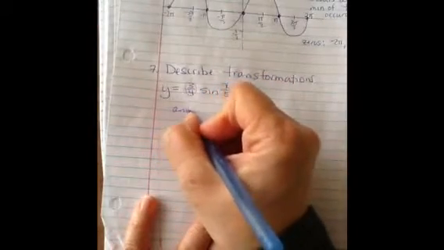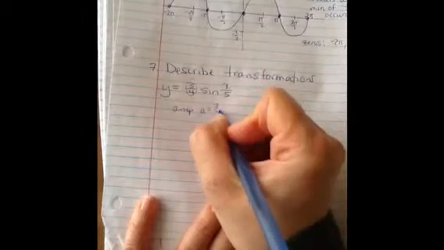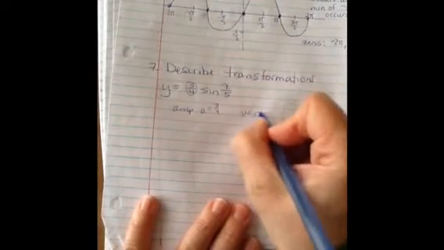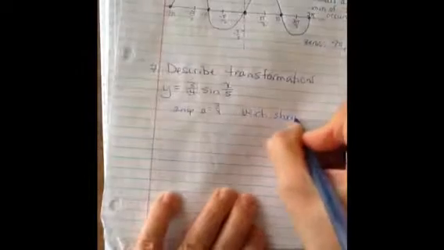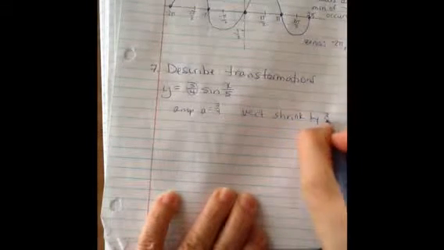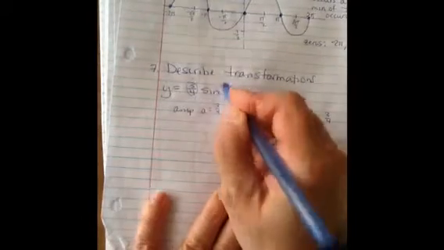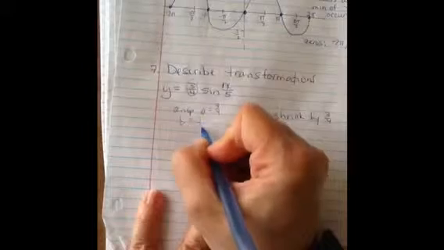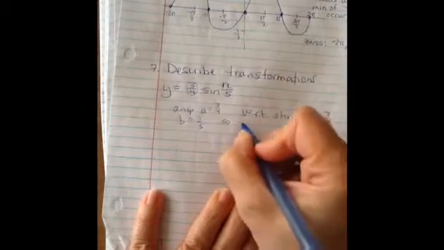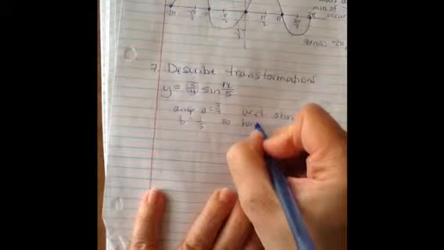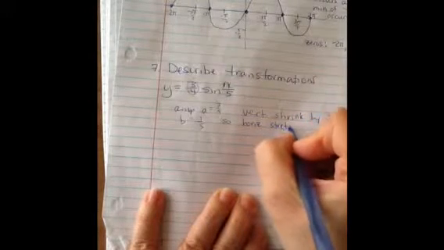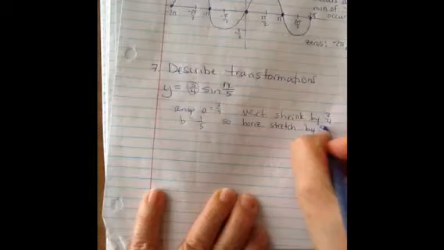All right, example 7 says to describe the transformations. Well, right here, this is my amplitude. A equals 3/4. It is less than 1, so it's a vertical shrink by 3/4. There's no up and down, there's no right and left. And the B value is 1/5. So it is a horizontal stretch by 5. We take the reciprocal. So that's how you're going to describe those transformations.